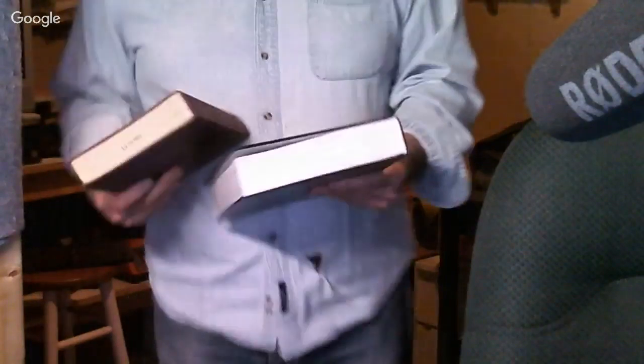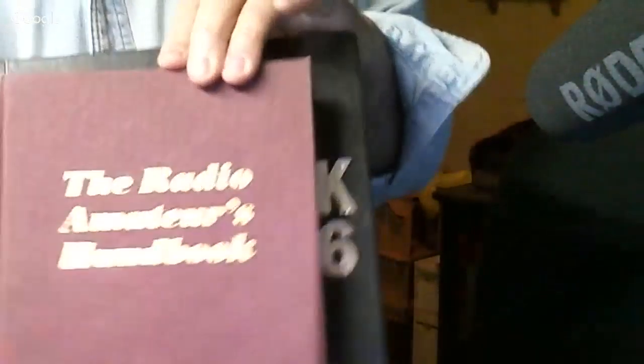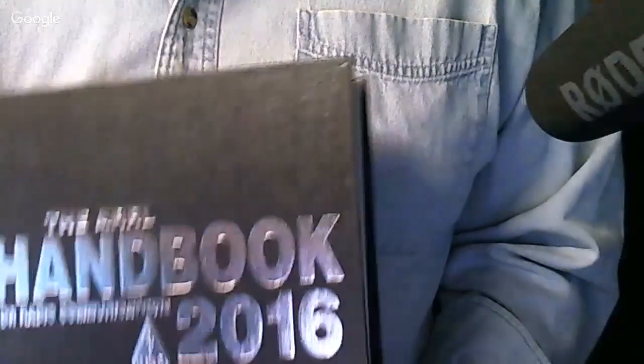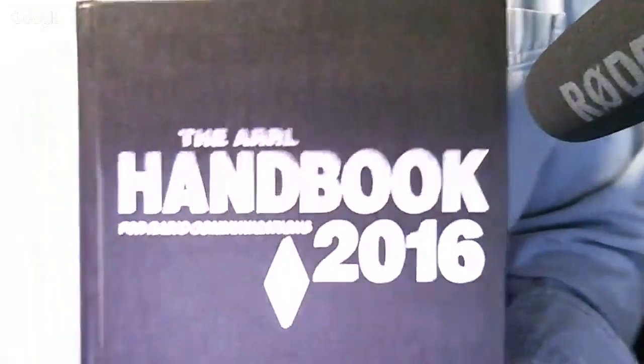But let me show you this. I bought a new handbook back in 2016. Not only is it a little bit thicker, but you can see that it is a different size. So this one contains, of course, a lot more information as things have changed in the amateur radio world over the years.